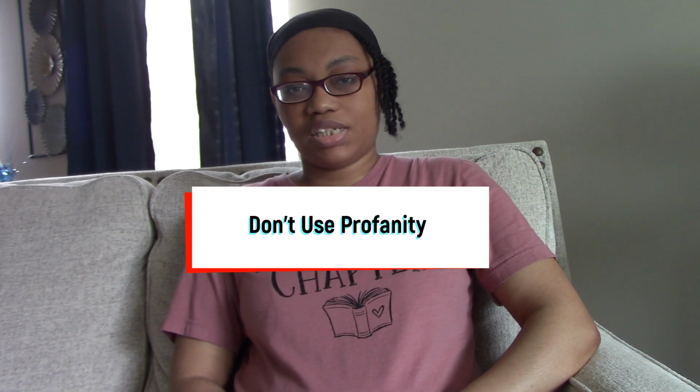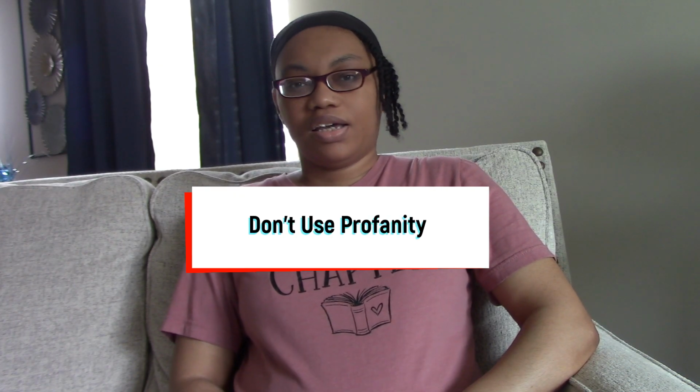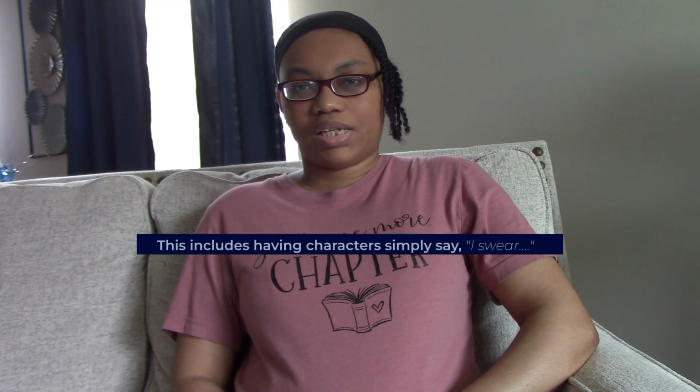The first don't for Christian fiction is don't use profanity, foul language, or swear words. It's clearly spoken against in the scriptures. You can find this reference in Matthew chapter 5, verse 34 through 37, if you're interested in looking that up. But do not use swear words in your Christian fiction.